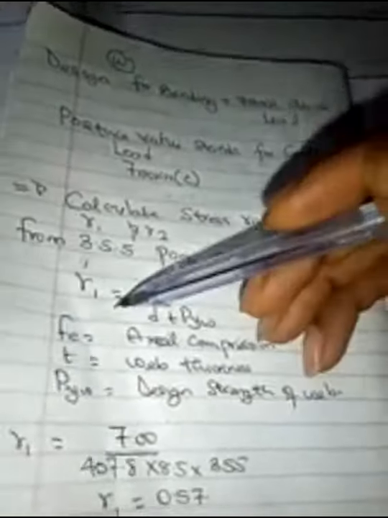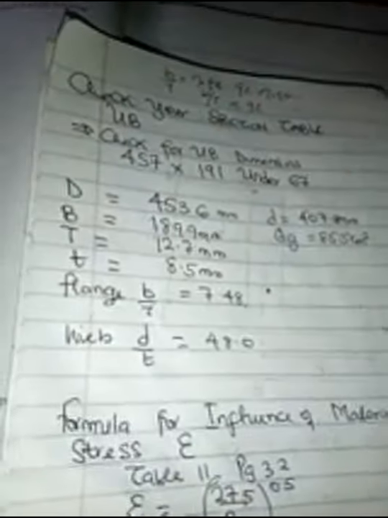So we'll calculate our R1, FC over DTPYW. We already know what these things are. So what's our axial compression? We are given 700 kilonewton load over our small d. We've gotten our small d before from our table, 407.8.